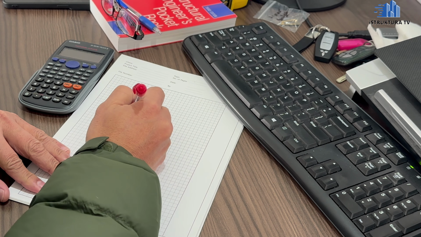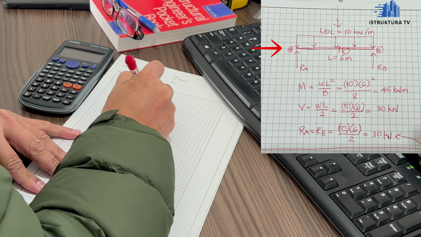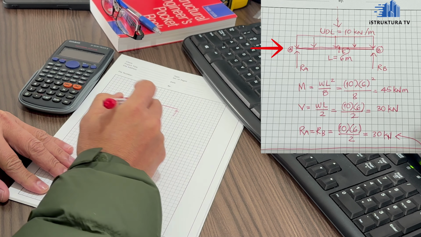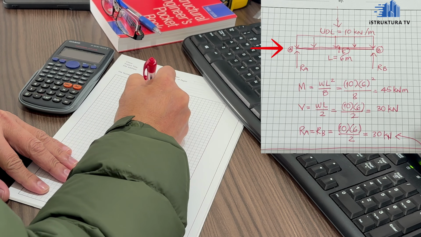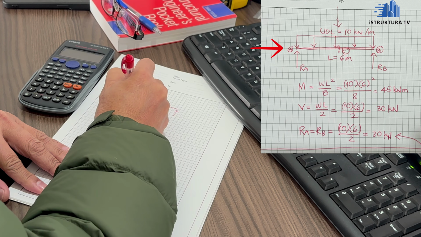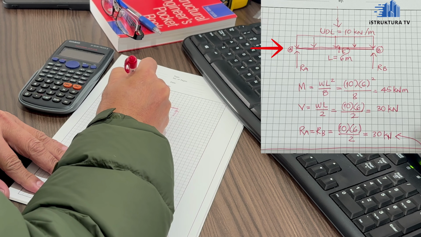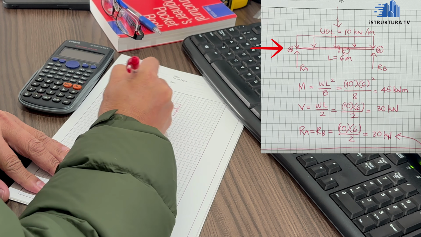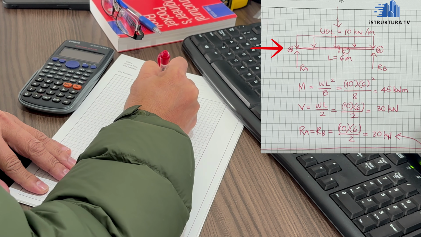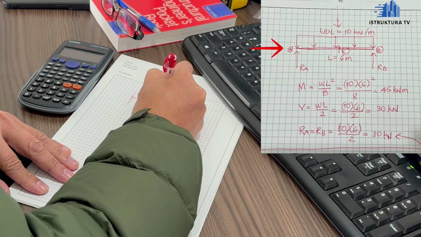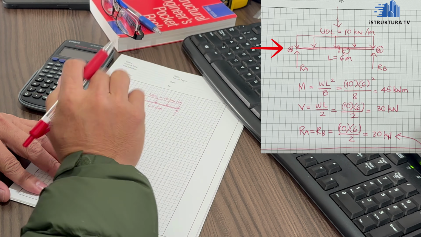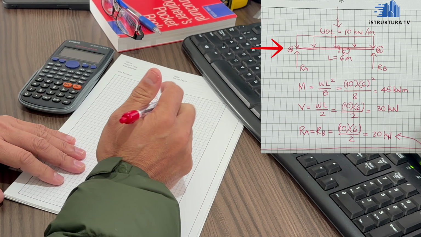You have here a simply supported beam with a span of 6 meters. And let's put the uniformly distributed load, that's our UDL, of 10 kilonewtons per meter. We will neglect the self-weight of the beam for now. This is just for an example.